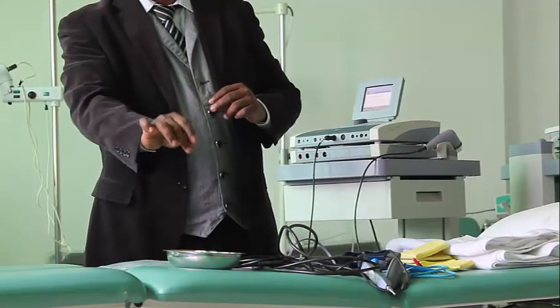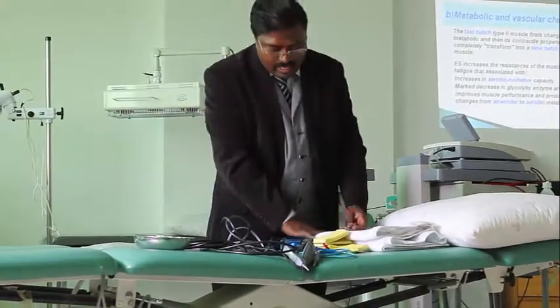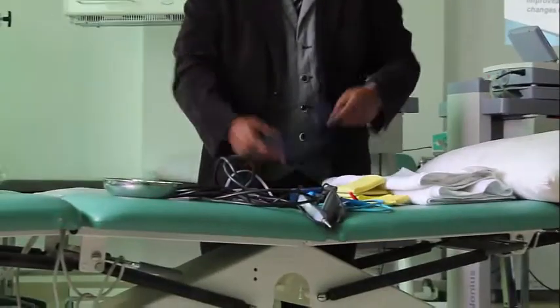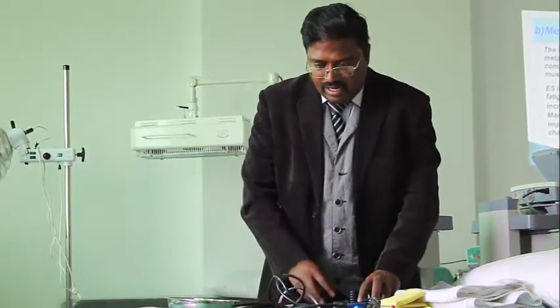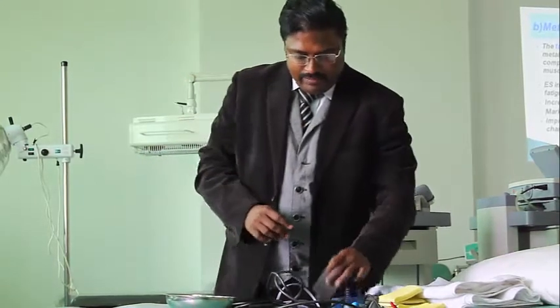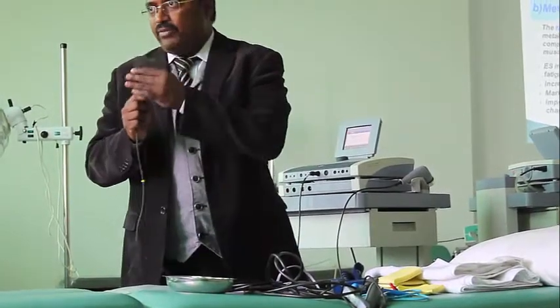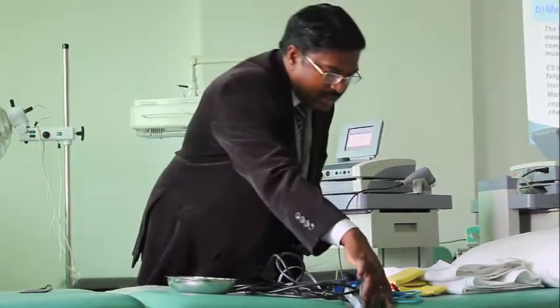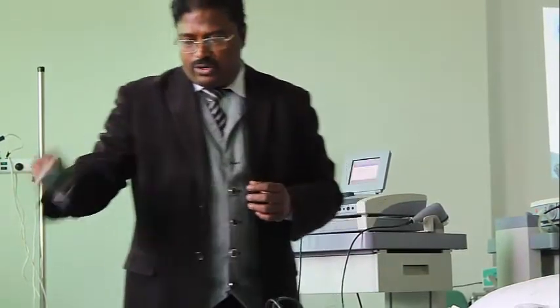These are the covers, electrode covers, and these are straps. What are these? Straps to tie the electrode and secure the electrode to the skin. There are four types of electrodes available here. One is the carbon rubber electrode, made up of carbon and rubber. This is called the vacuum electrode. It will give the vacuum pressure. So this is the vacuum electrode.